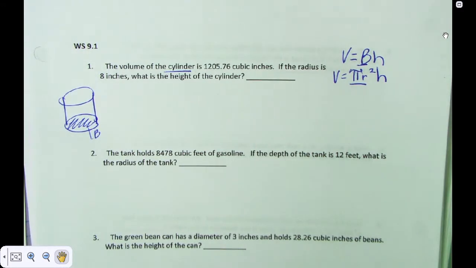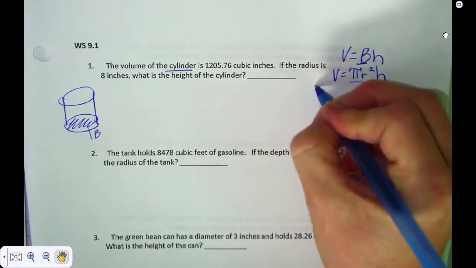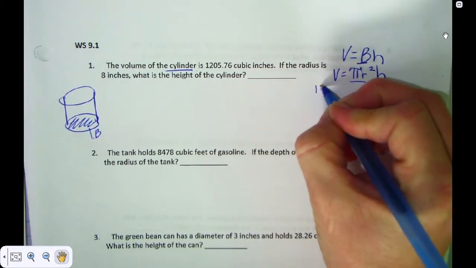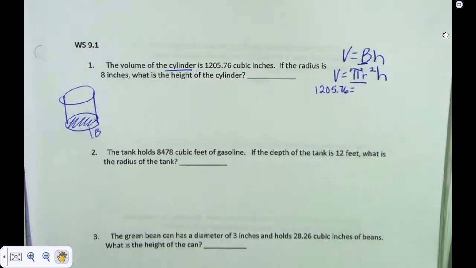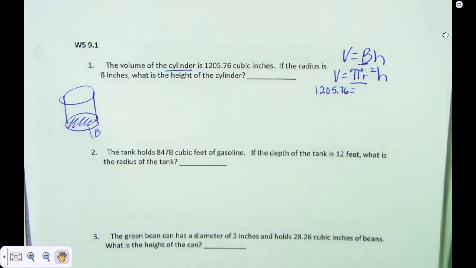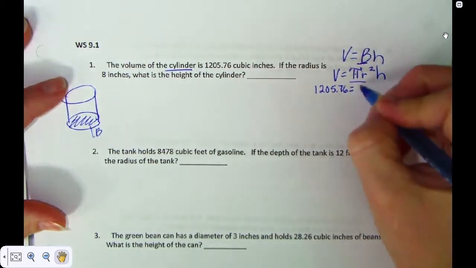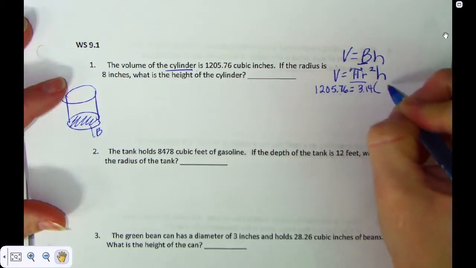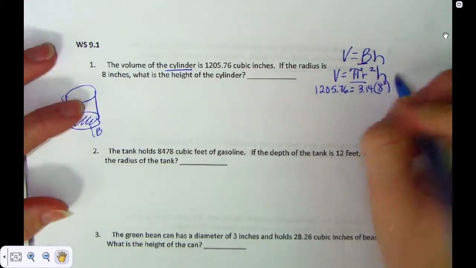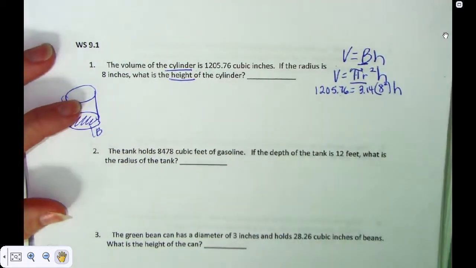So now, all I have to do is go fill in what I know to find out what I don't know. Do you know the volume? So what do I put under that? 05.76. Why would I put it under the V? Why didn't I go put it under pi? Because it's the volume. So all I have to do is go put the number for volume under the V. What am I going to put under pi? What am I going to put under the radius? Yeah, and don't forget the little 2. Some do that. And then, I'm trying to find the height, so I'm going to put h.